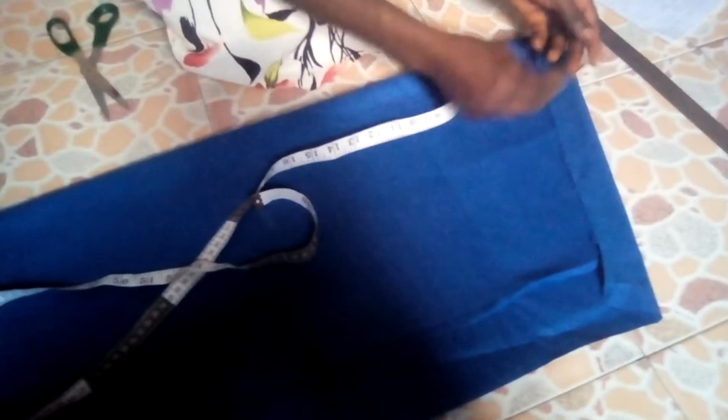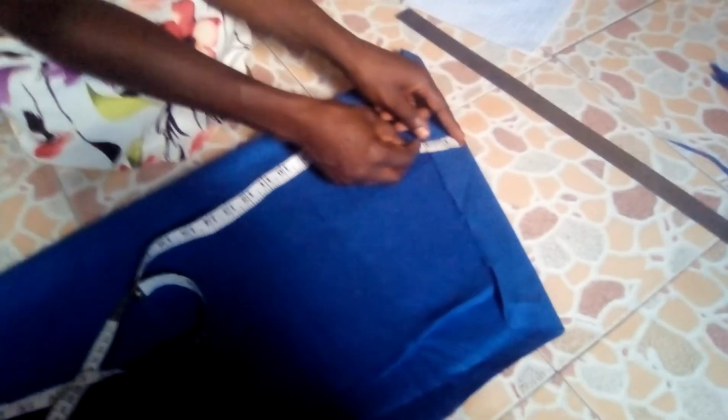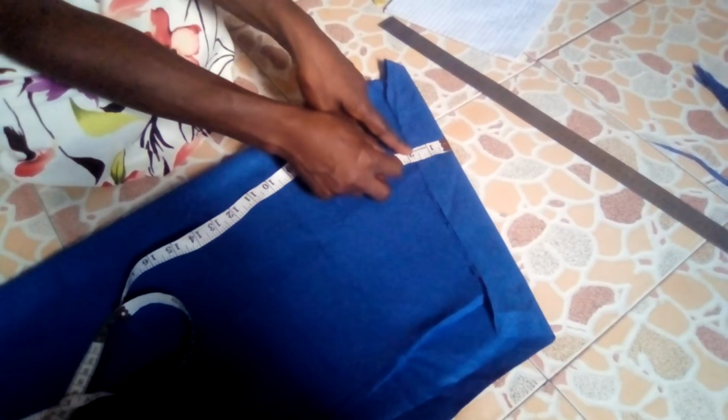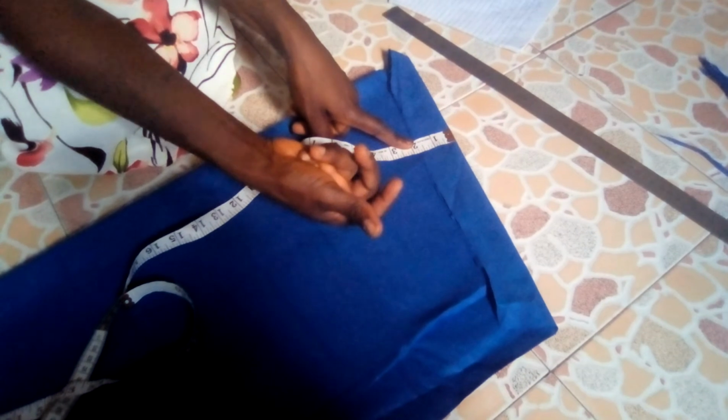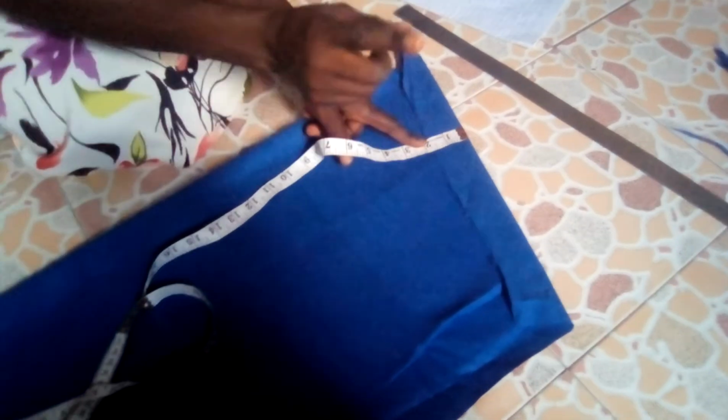So I will have to unfold it, then move up a little bit to make sure that I get my 1.8. I will fold it again and confirm. Now I fold it over. Then if you place your tape rule to confirm, it is now 1.8. The folding is now 1.8.